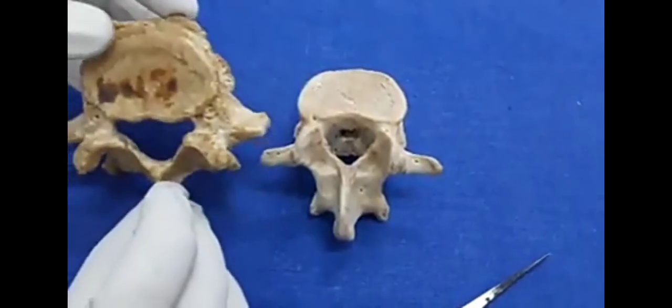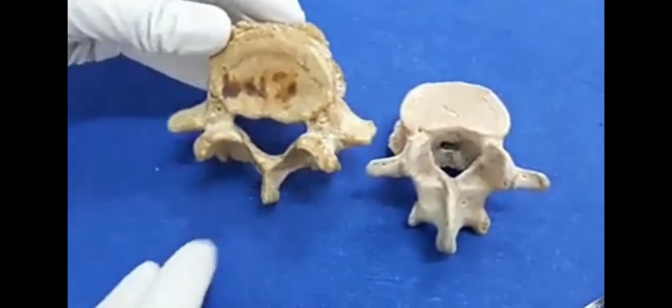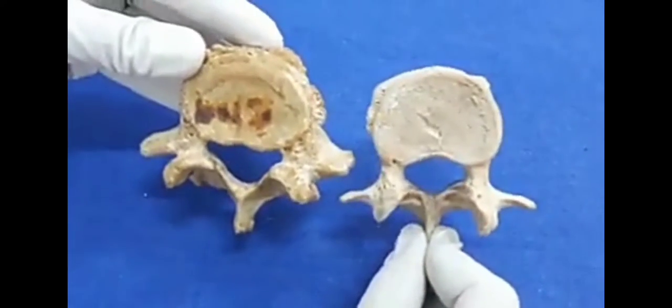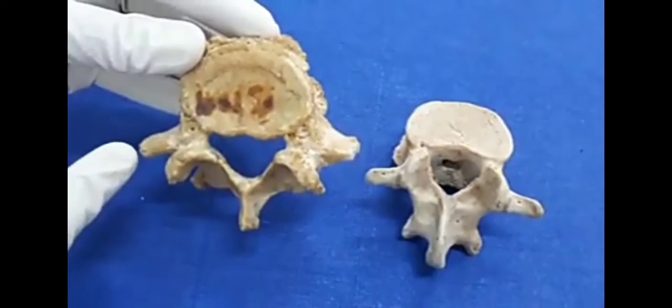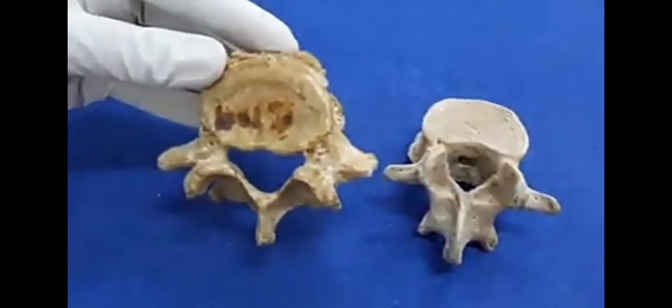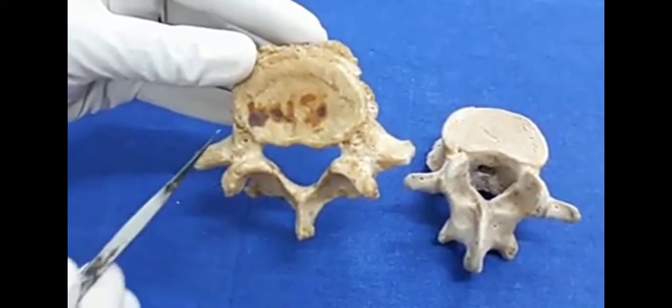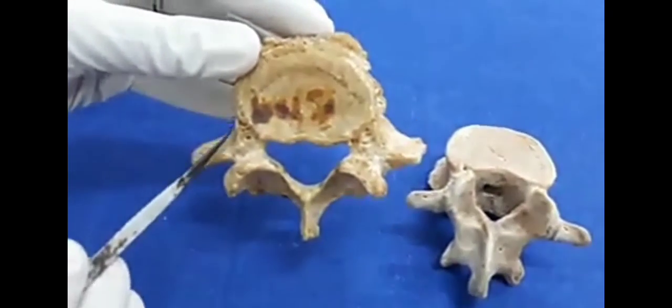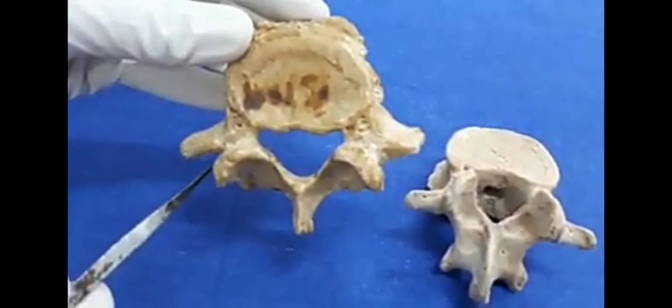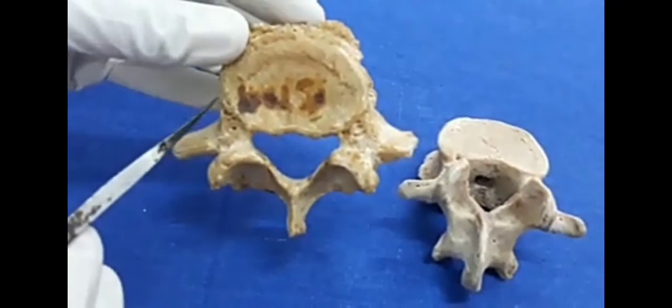The most important distinguishing feature is that the transverse processes are thick, short and pyramidal in shape. Their base is attached to the whole thickness of the pedicle and it encroaches on the sides of the body.